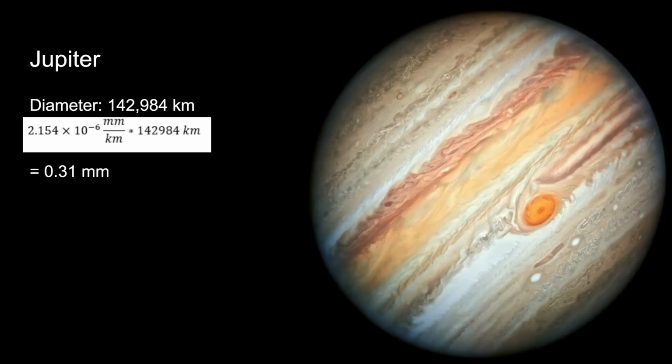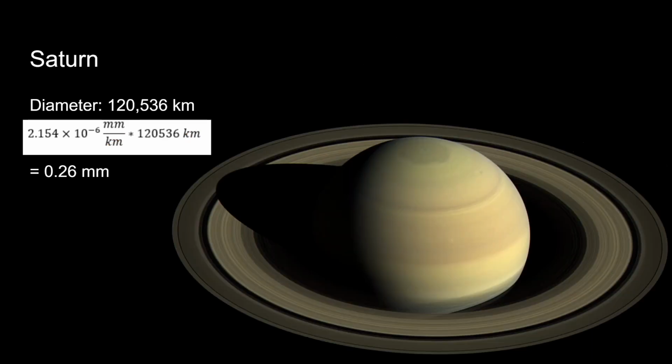Next up comes the first of the gas giants, with the largest planet in our solar system being Jupiter. Its diameter is a lot larger than any of the rocky planets, with a diameter of 142,984 kilometers. When you multiply this by the scale factor, you get a diameter of 0.31 millimeters. So even though the diameter may look huge, when you scale it down, it is still tiny compared to the sun of 3 millimeters.